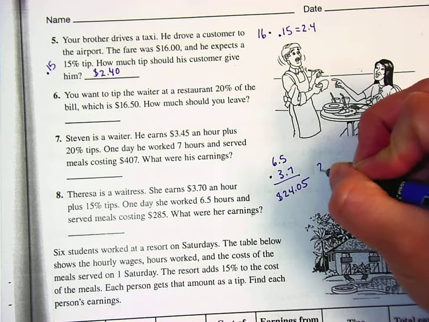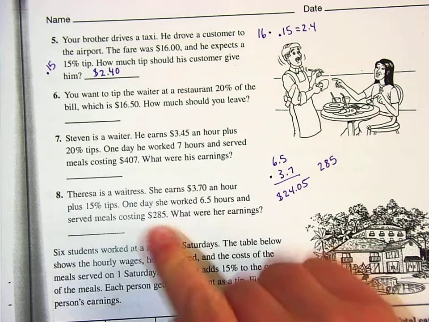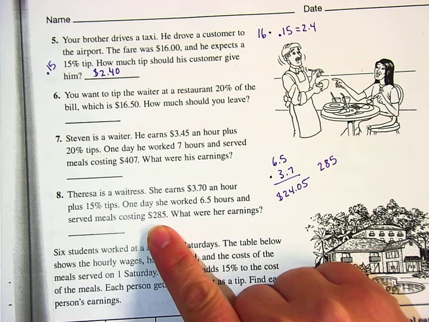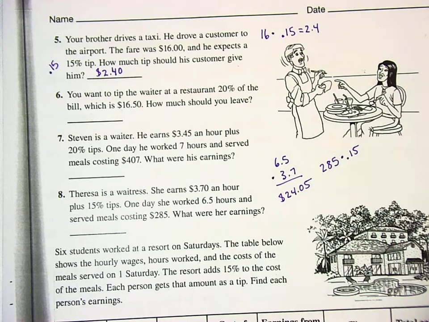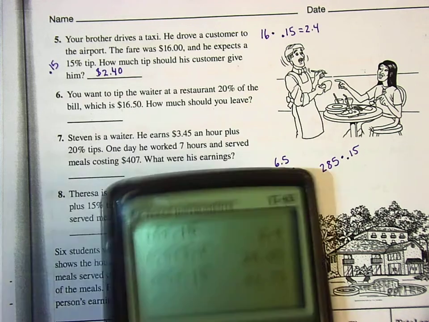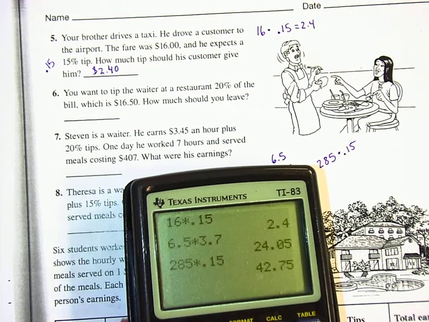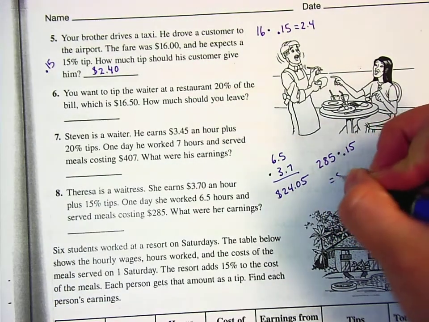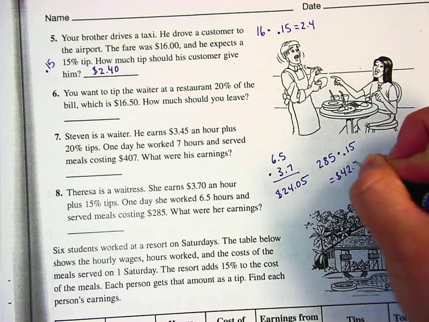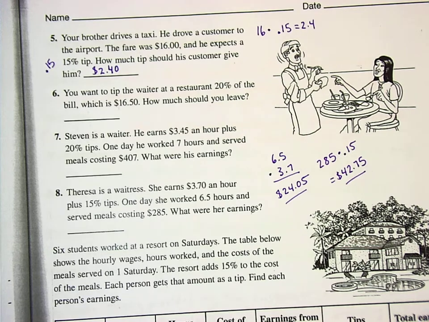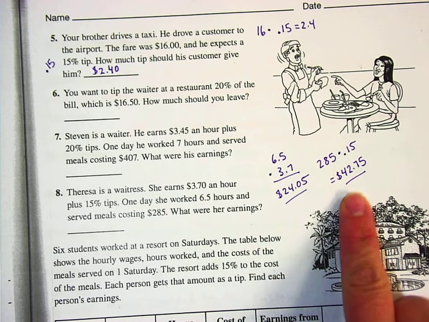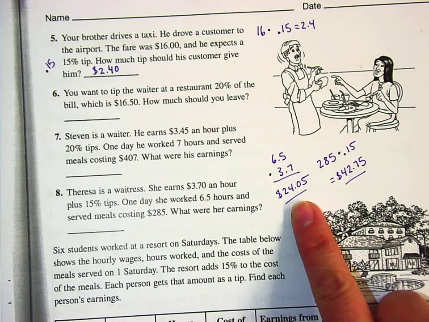But then you also take the $285 that she served as far as meals. That's how much they cost, and you multiply that by 0.15. Which is an additional $42.75. And then you add these two values together. So we end up with what? $66.80.